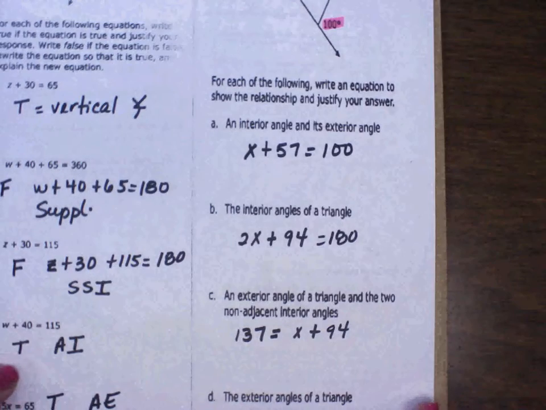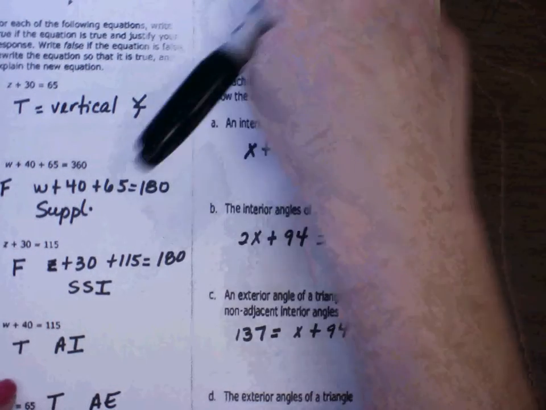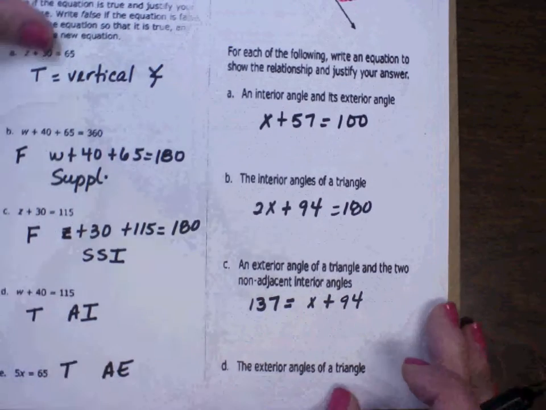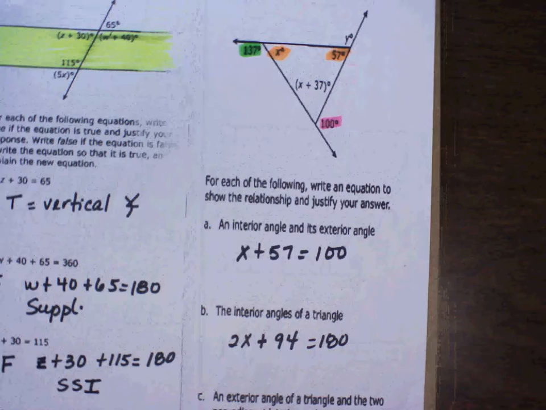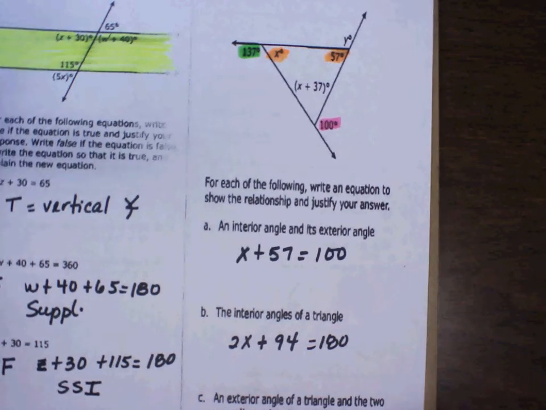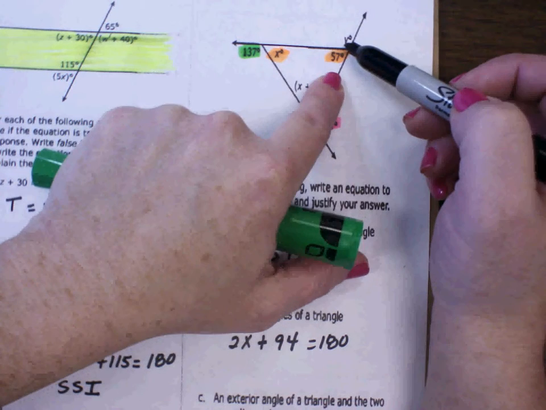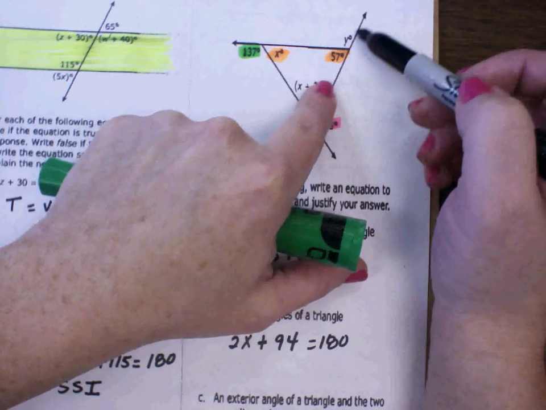All right. So give me the exterior angles. Y. And 100 and 137. Can we figure out how much that's supposed to be equal to? Can you figure out Y? Yeah, you sure can. What is Y? What's the measurement of Y?